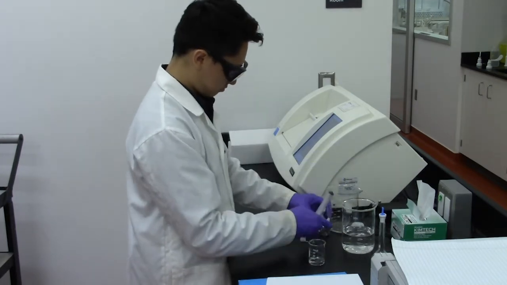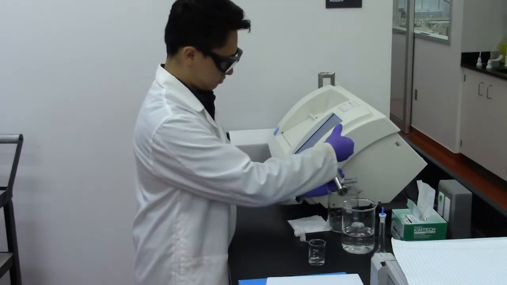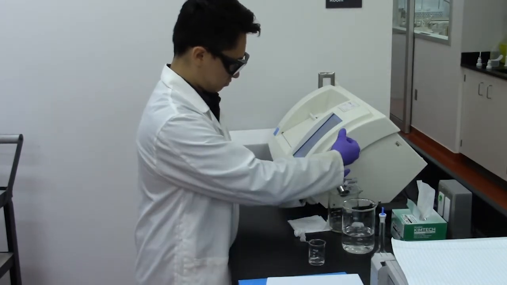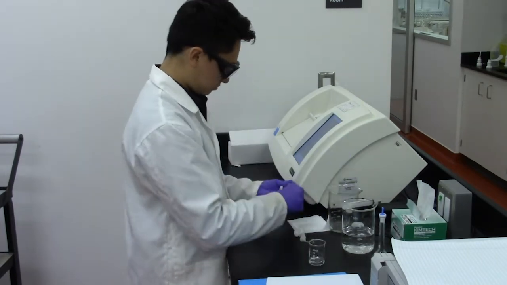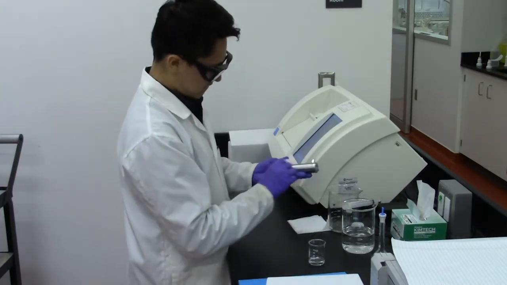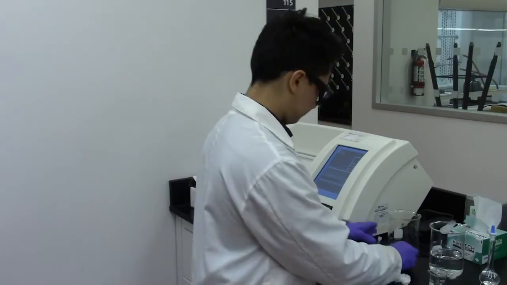Rinse the sample holder with deionized water and empty all contents into the waste beaker. Repeat the washes several times to ensure complete clearance. Ensure all apparatus components are properly sterilized and return to their designated location.